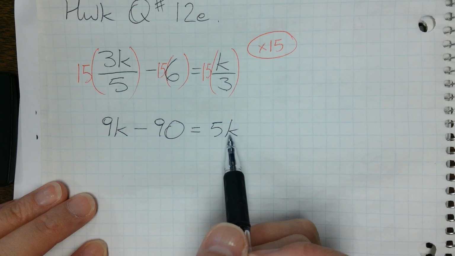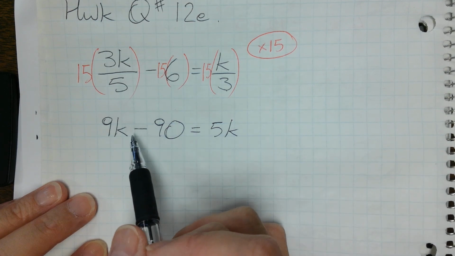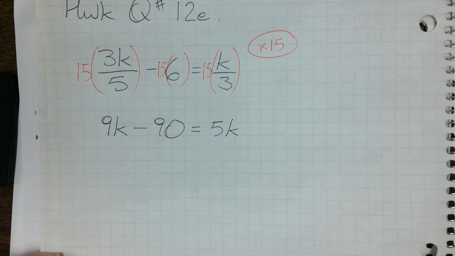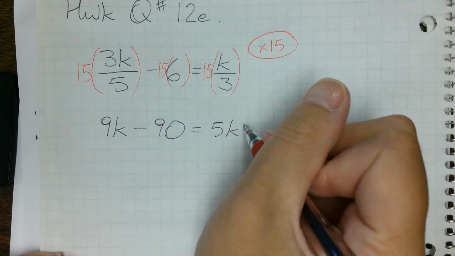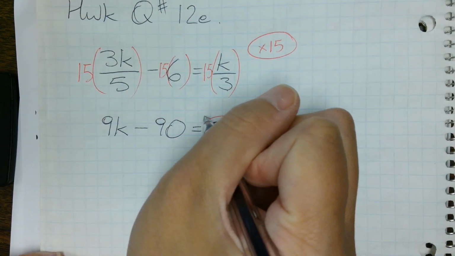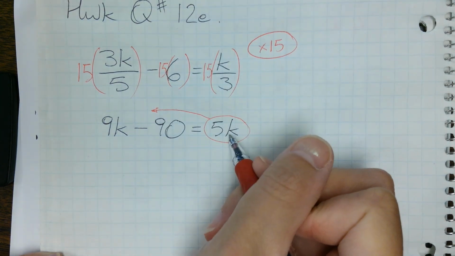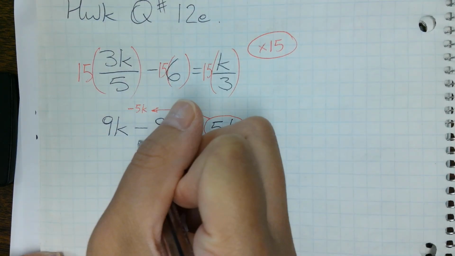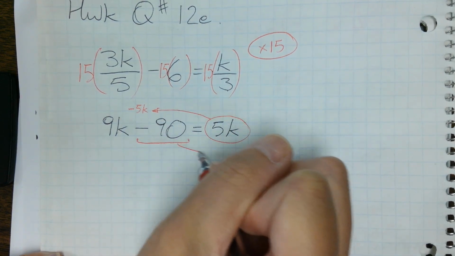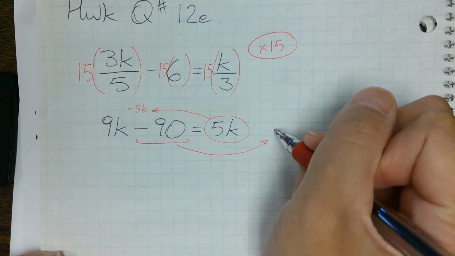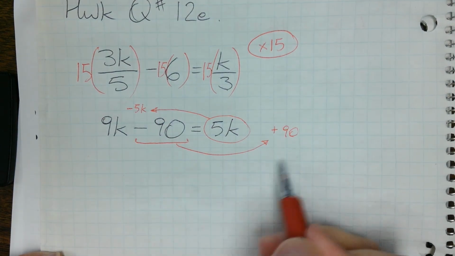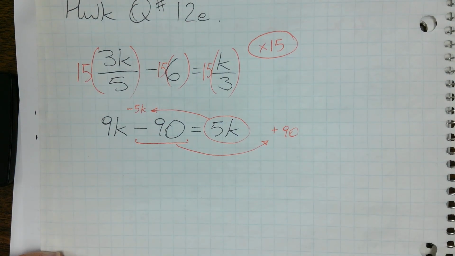Notice I have k's on both sides. So what should I do? Collect like terms by moving them all to one side. So I'm going to move this 5k over. And when I move it, this becomes minus 5k. And this minus 90, when I move this over, it becomes plus 90. Okay, so when you move the plus and minus over, you have to change the sign.